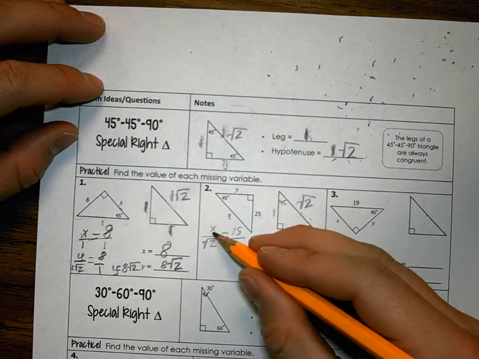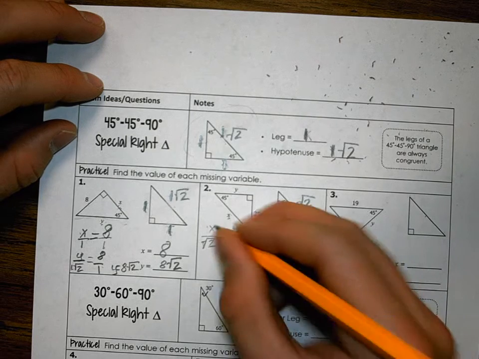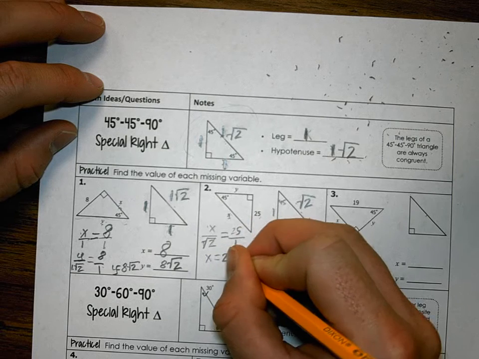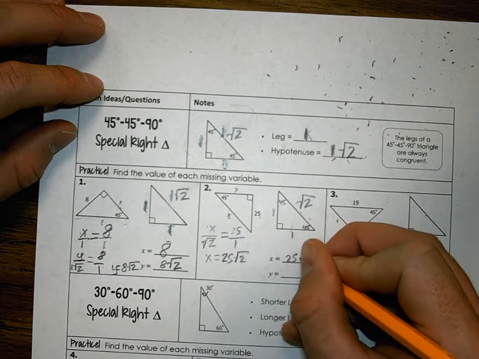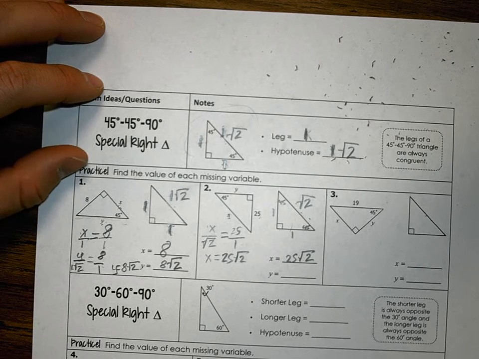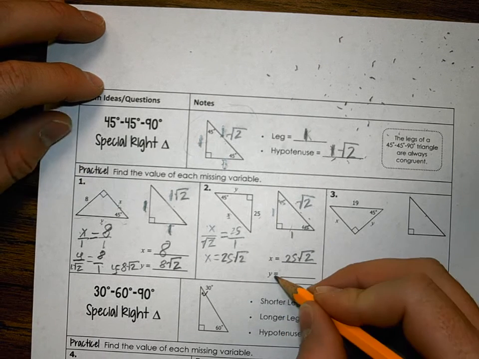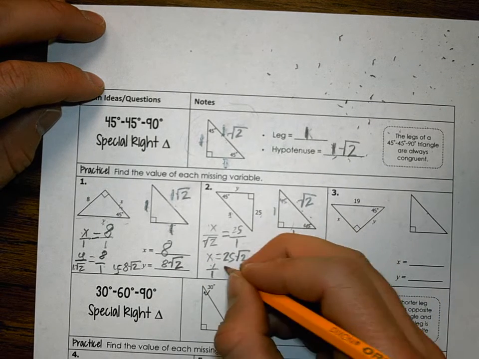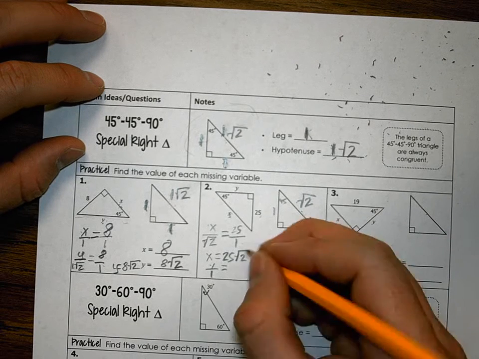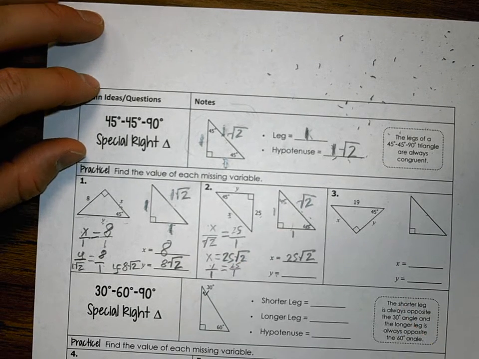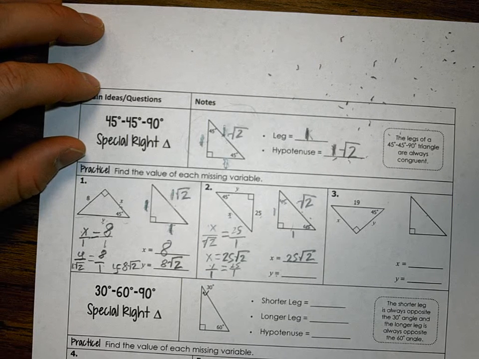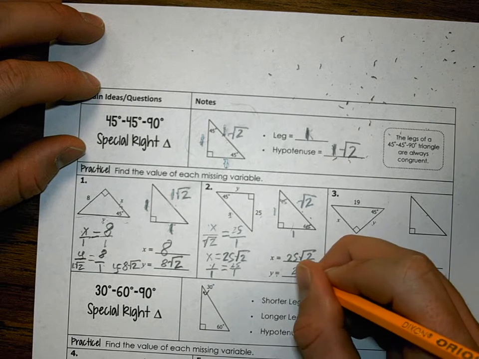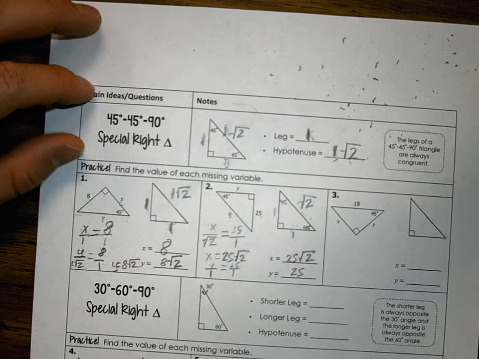Now I want to solve for x, so I cross multiply. 1 times x is x. Root 2 times 25 is? Good. 25 root 2. Now I want to solve for y, so I need to set up that proportion. Y over what? Y over 1. Okay, and 25 over 1. Thank you. Cross multiply. Y equals 25. Okay, I want you to try number 3 on your own.